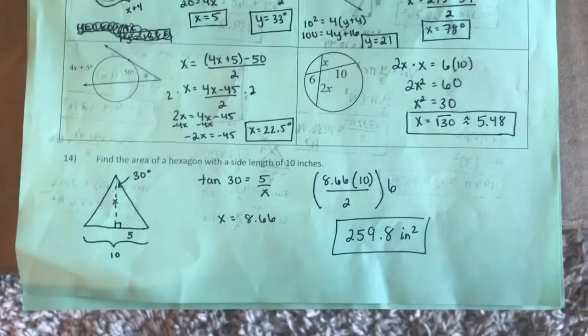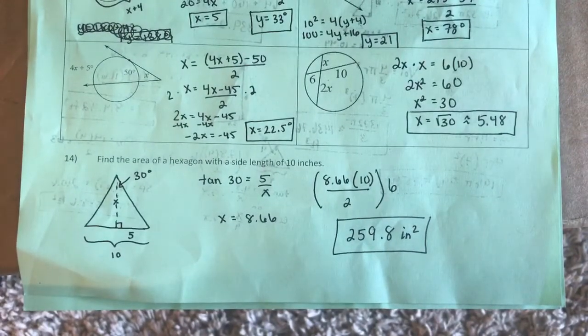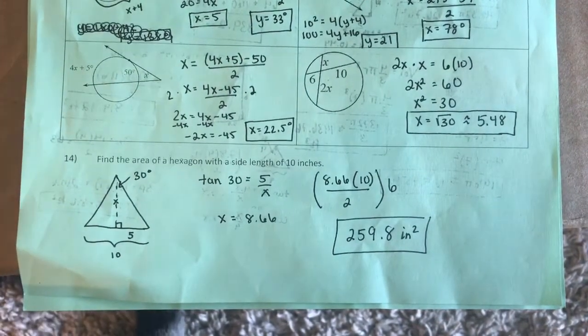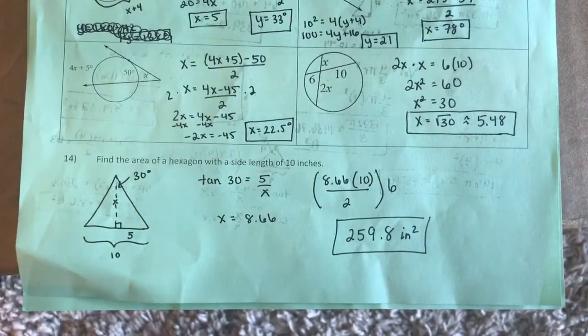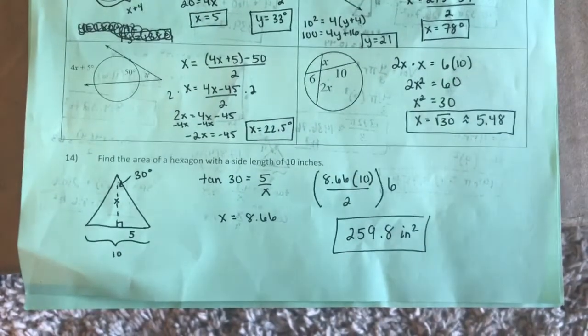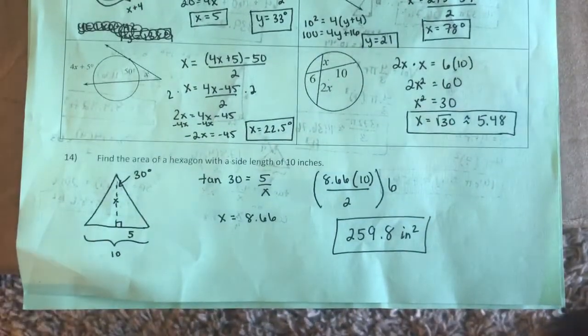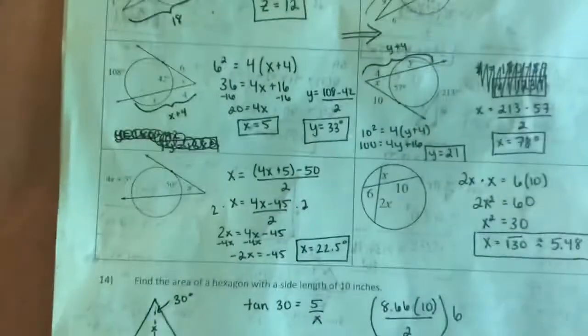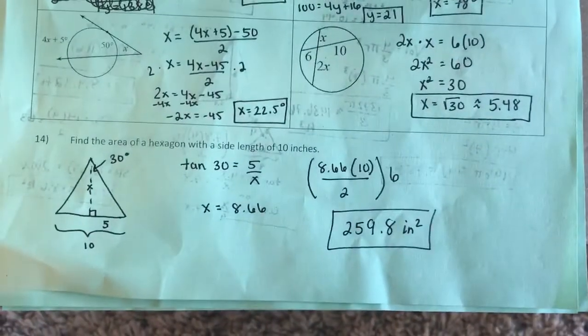But for number 14, area of a hexagon, we've done a bunch of these types of problems before. Again, you don't even need to draw the shape itself. You really just need the triangle that's going to be in the center. And so with a side length of 10 inches, we've got a side length of 10. We are looking for the height. So you need to find the height using some tangent properties.